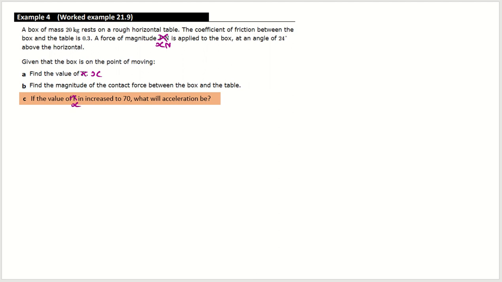Right, so we've got a box on a horizontal surface. So this is a rough surface, that means we're going to have friction. I've got a coefficient of friction mu of 0.3, 20 kilograms, and I've obviously got a number of forces on this question.